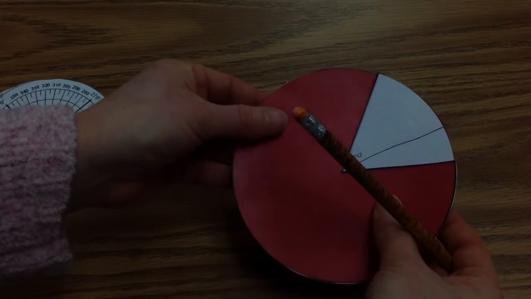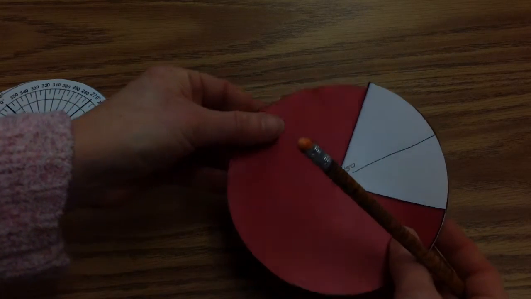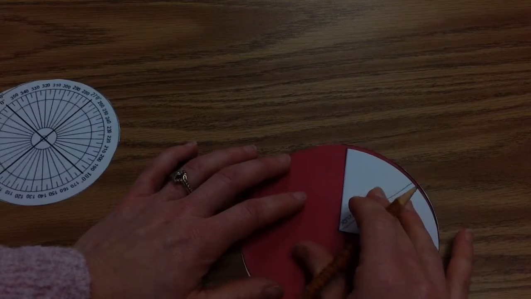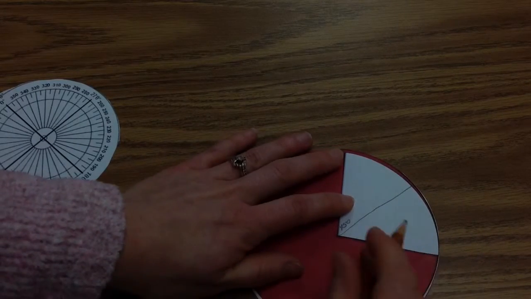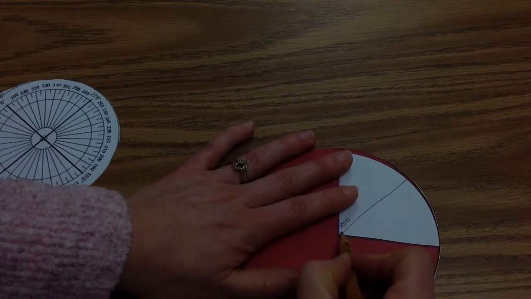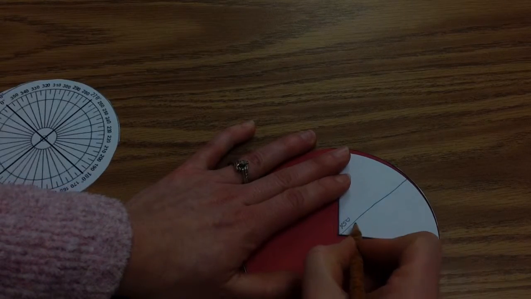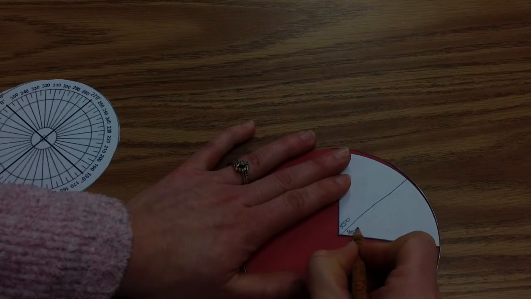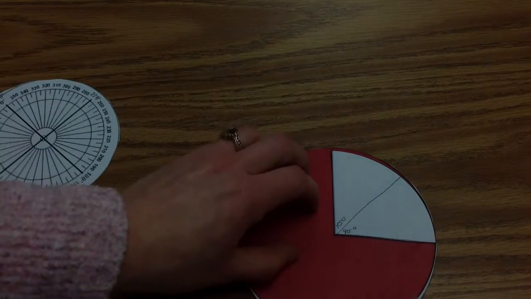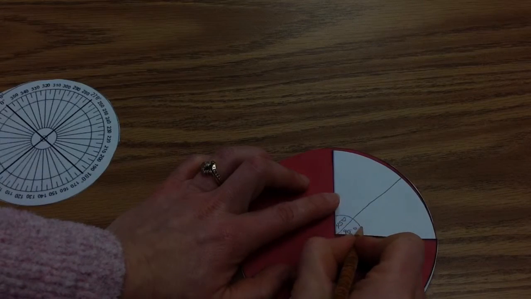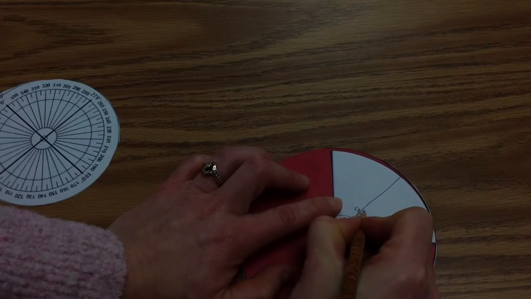And then I'm going to move again to my right angle. And I'm going to measure this as another 45 degrees. And degrees is this little tiny o. So those two 45s together equal 90 degrees.